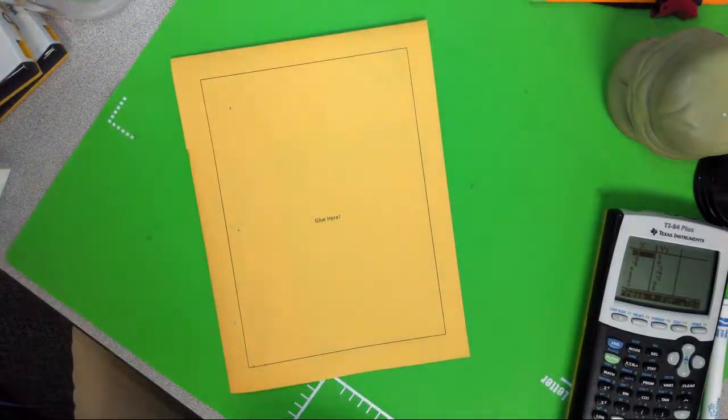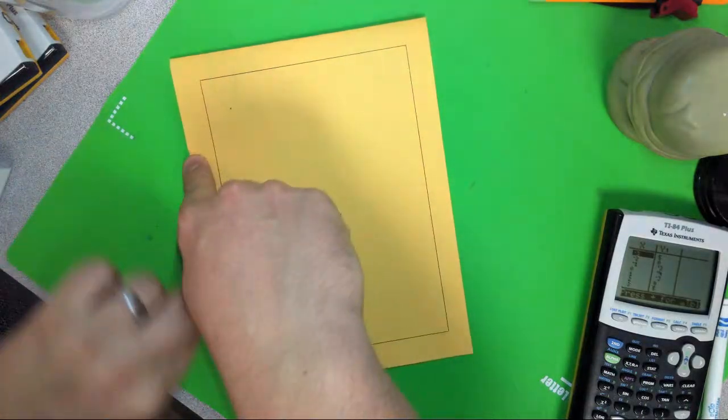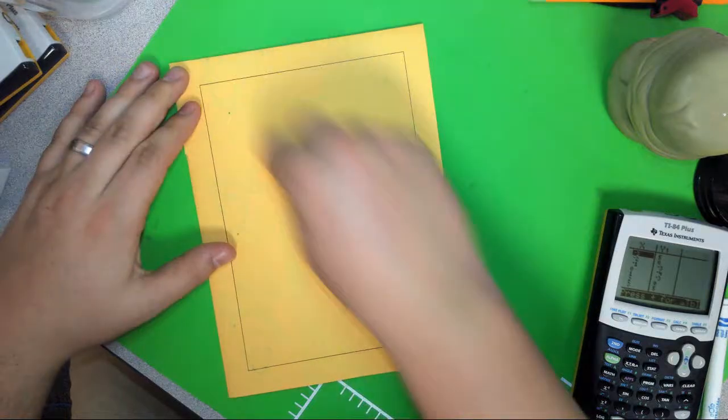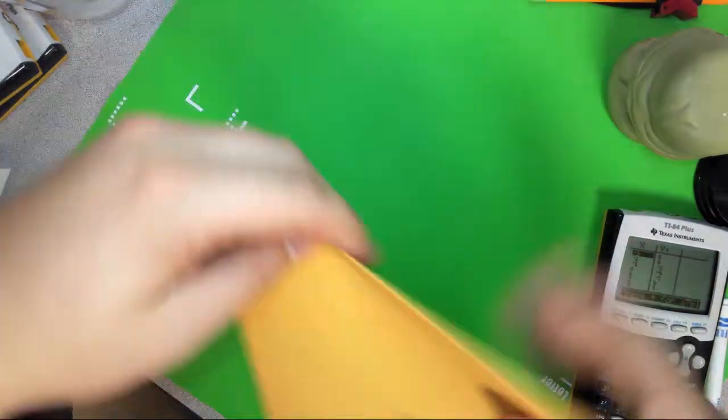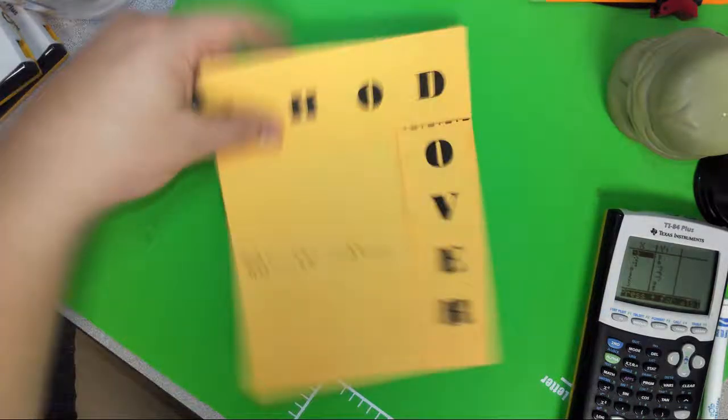So check it out. I'm back. Glue here. I think where we are is page 32 in our notebooks. So on page 32 of our notebooks, we'll put some glue on there, plop that into page 32, and we are good to go. All right. Excellent.